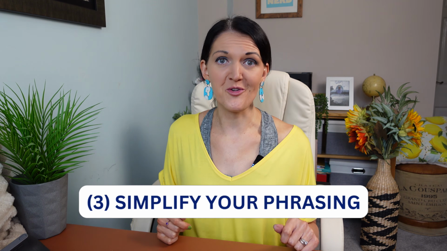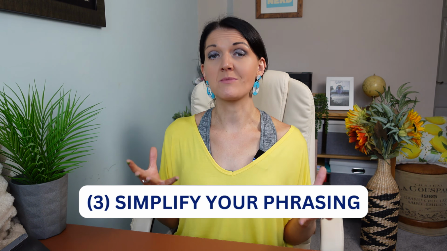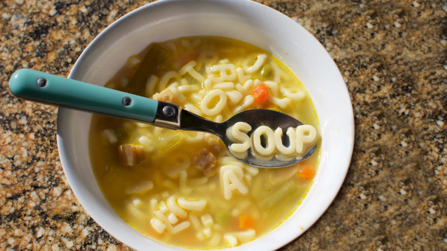Thirdly, simplify your phrasing. Academic writing can sometimes get quite bloated with overly complex phrases. They might make you sound more formal, but they're just word soup. They're just fluff. Simplifying these phrases not only reduces your word count, it also improves the readability of your work, the accessibility of your work. And if that's something that matters to you, if you want people outside of academia to read your work and to use your work and to implement it, you've got to cut this stuff out.